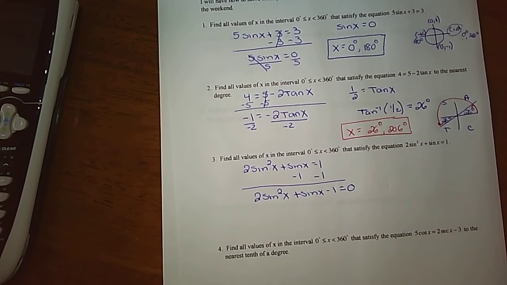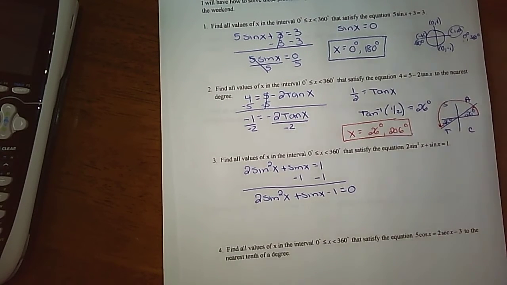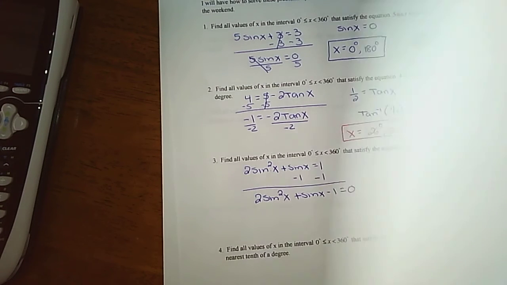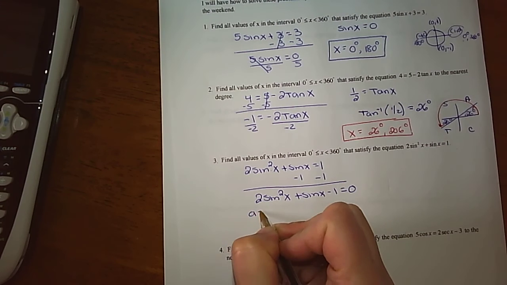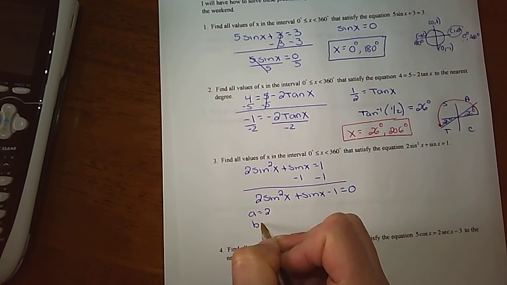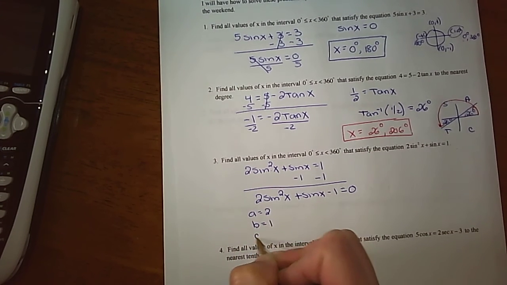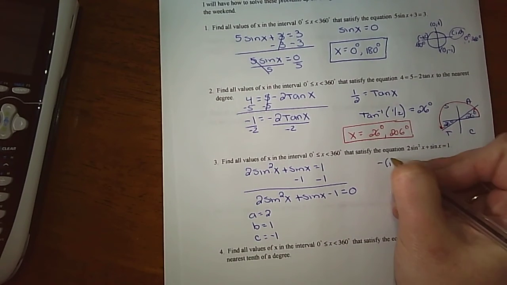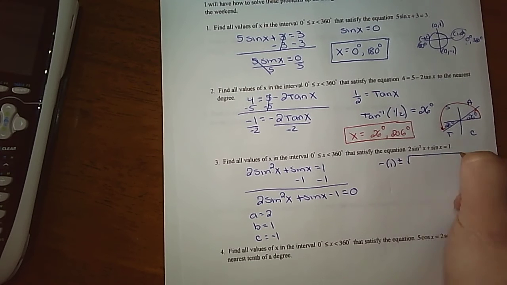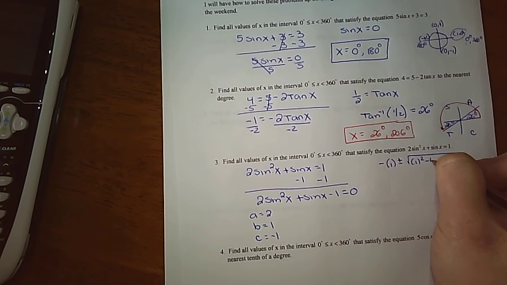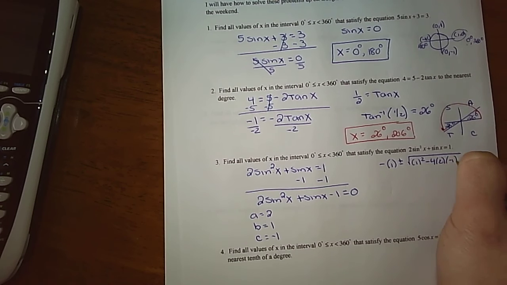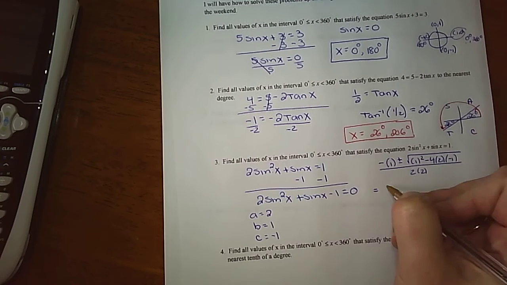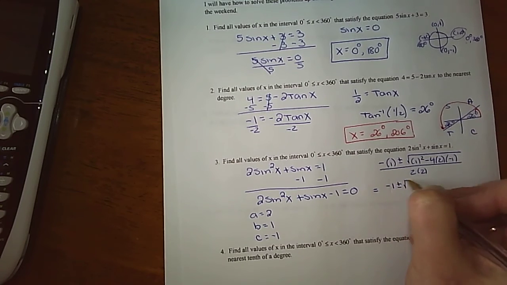Just like over here, where you would have said A is 2, B is 1, C is negative 1, we have the same deal here. A would be 2, B would be positive 1, and C would be negative 1. So let's throw that into a quad. So we're going to do negative 1 plus minus the square root of 1 squared minus 4 times A times C, all over 2 times A, which makes negative 1 plus minus.